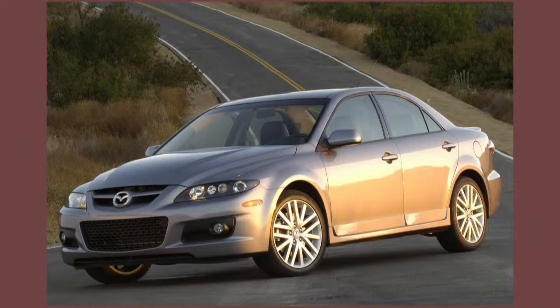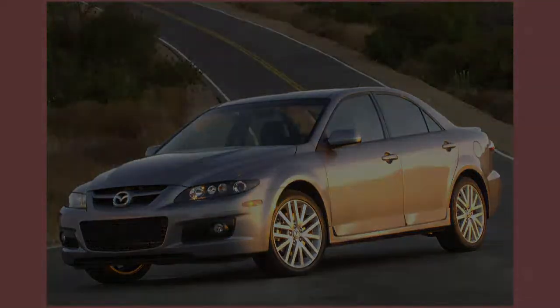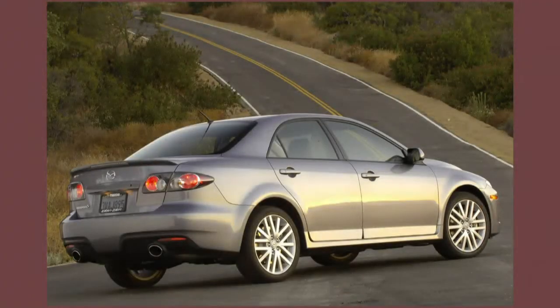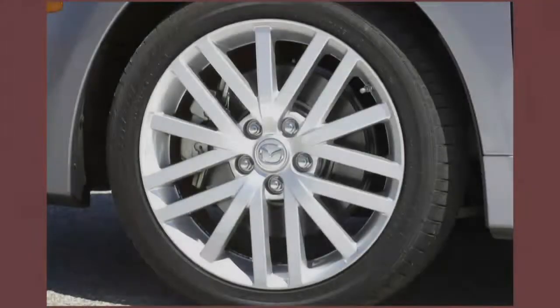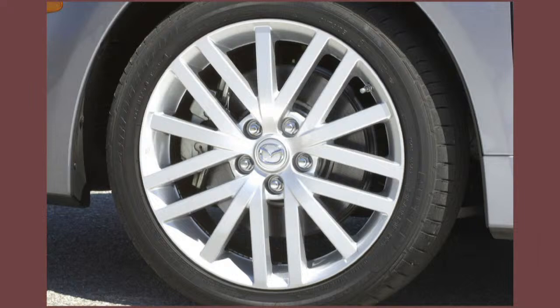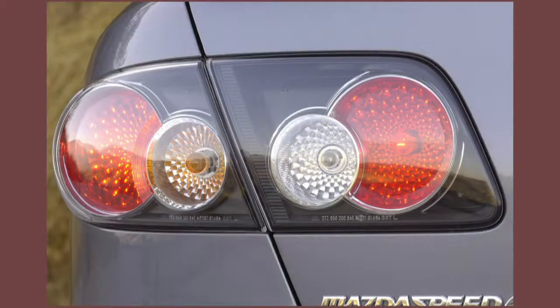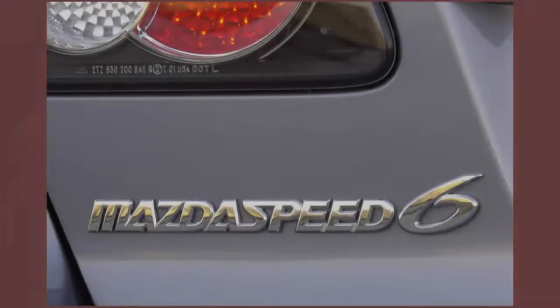Now, let's talk about some of the features that set these Mazda Speed models apart from the competition. Both the Mazda Speed 3 and the Mazda Speed 6 were equipped with beefed-up suspension systems, sport-tuned exhausts, and aggressive body kits that screamed performance. Whether you're tearing up the track or taking on winding mountain roads, the Mazda Speed 3 and the Mazda Speed 6 are sure to get your heart racing.